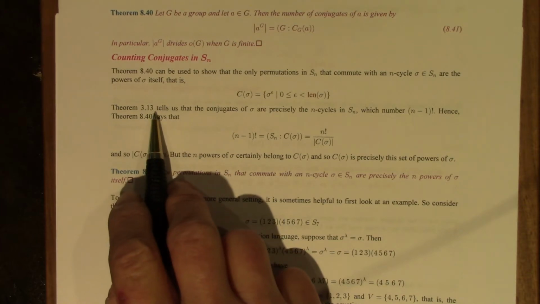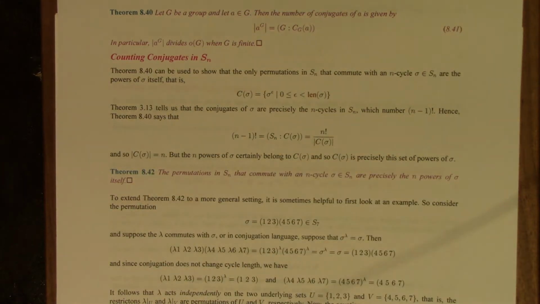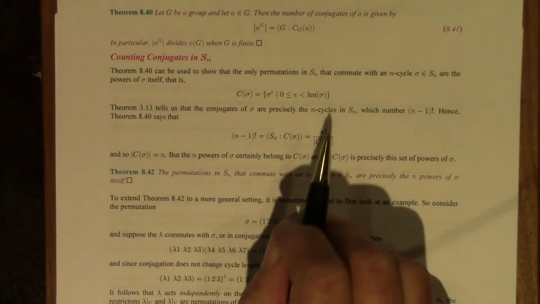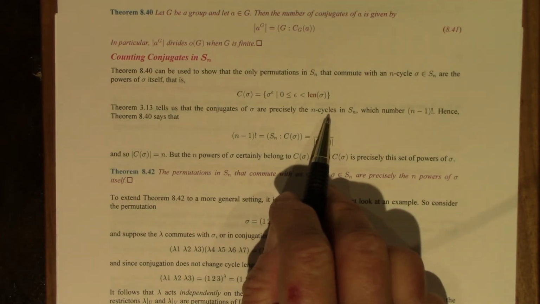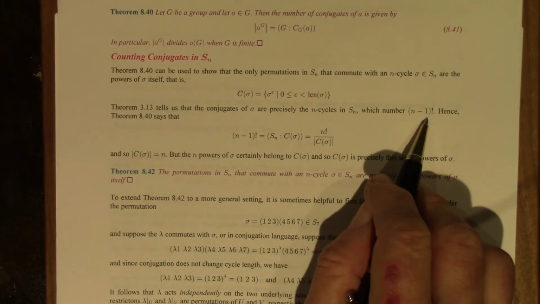We had an earlier theorem back in chapter 3 that told us that the conjugates of sigma are precisely the n-cycles because they have to have the same cycle structure. Two permutations are conjugate if and only if they have the same cycle structure. So sigma, its cycle structure is one cycle of length n, period. And so the conjugates of sigma are n-cycles. And all n-cycles are conjugate to sigma. There are (n minus 1) factorial n-cycles.